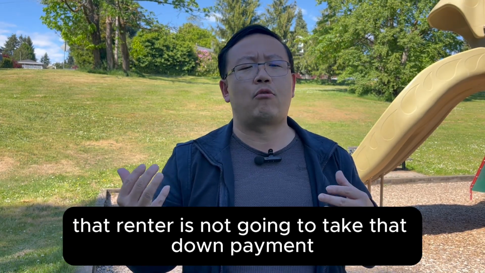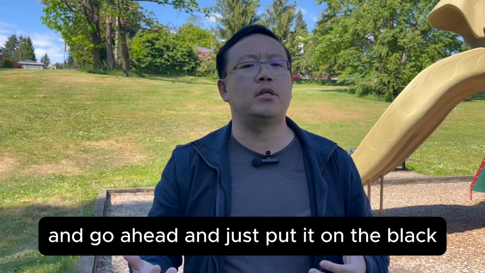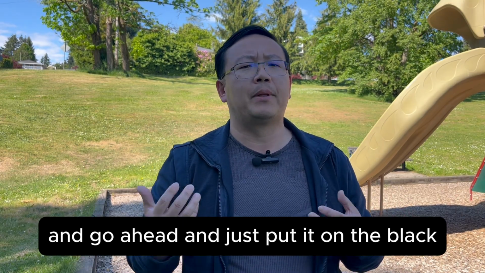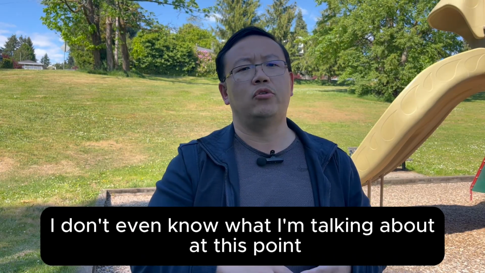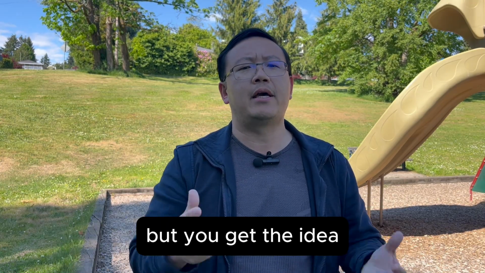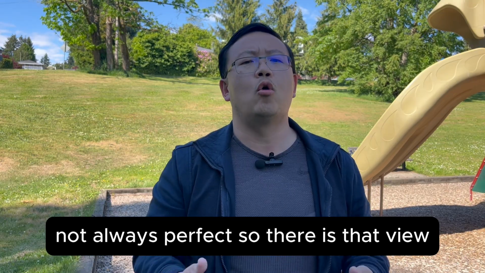Who's to say that that renter is not going to take that down payment and just put it on the black, maybe go for a 21 or red? I don't even know what I'm talking about at this point, but you get the idea. Humans are irrational, not always perfect.